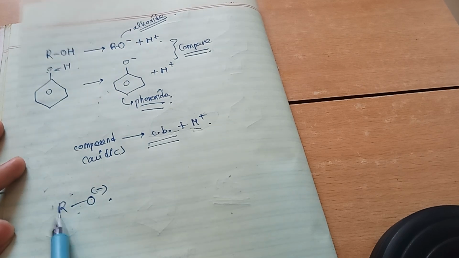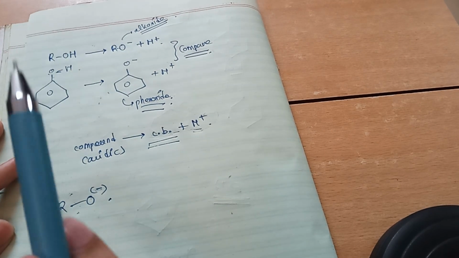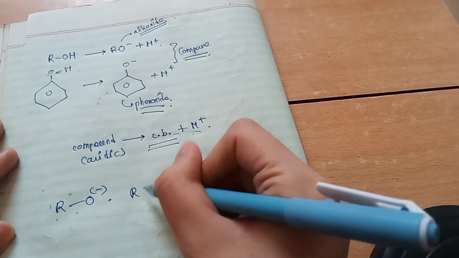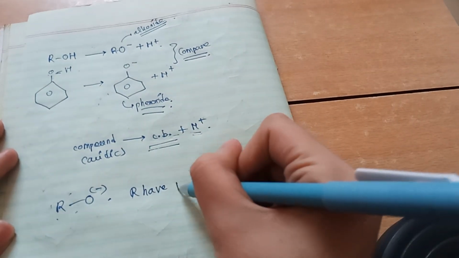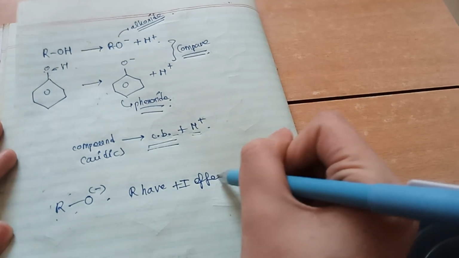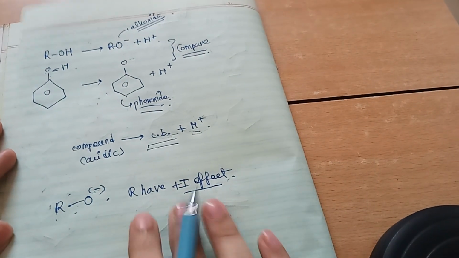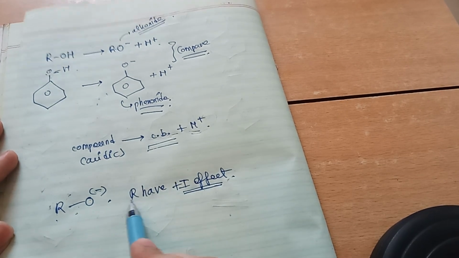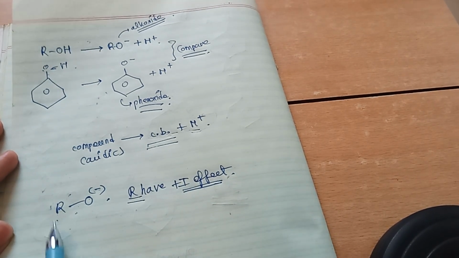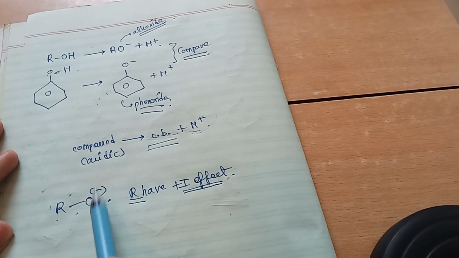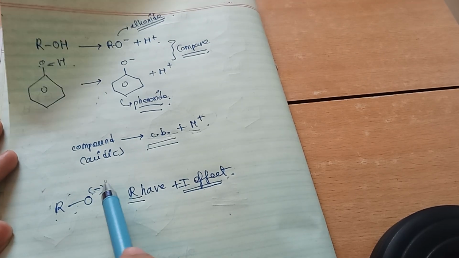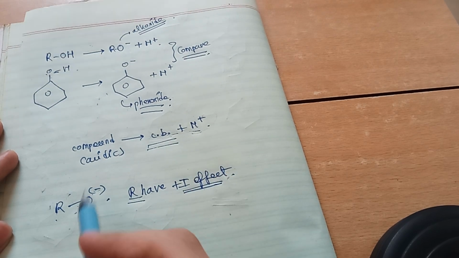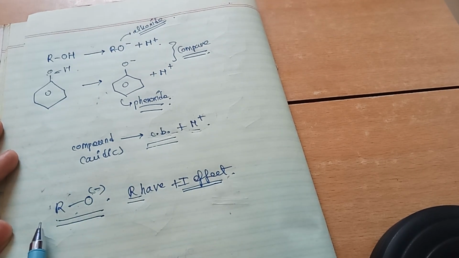A negative charge is always destabilized by alkyl groups. And why is that so? Because alkyl groups have plus I effect, the inductive effect. If a particular group has a plus I effect, it will push the electrons more towards the negative charge, and so the electron density on the negative charge will increase, and this will be destabilized. So RO minus is clearly not that stable.